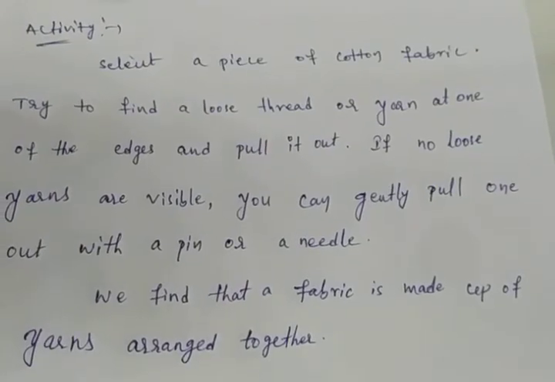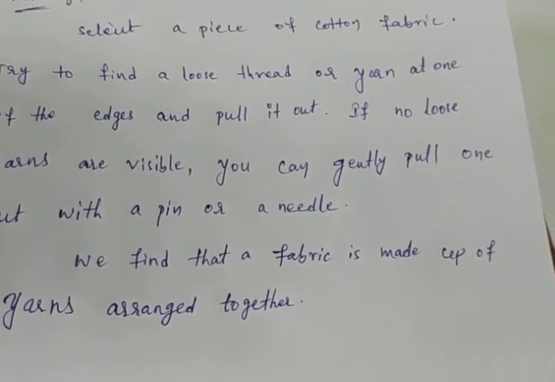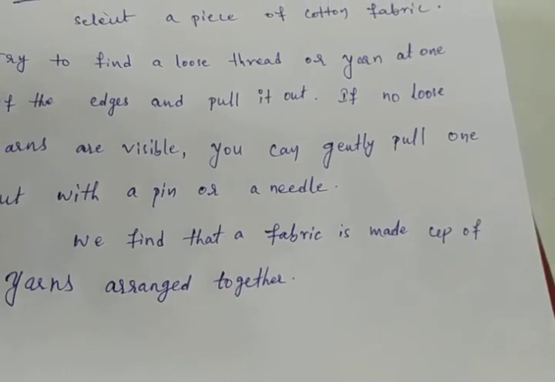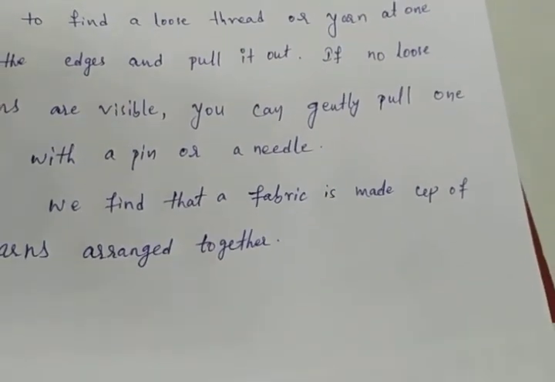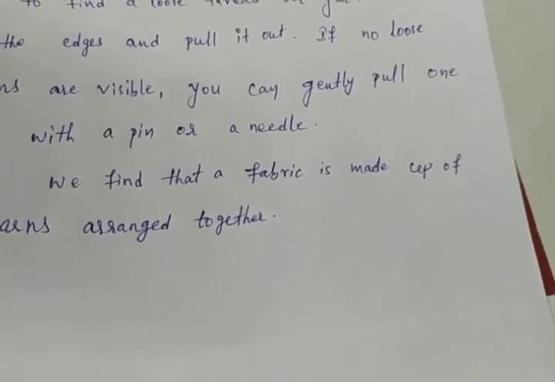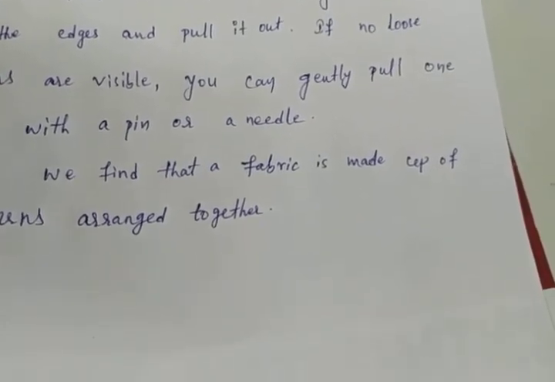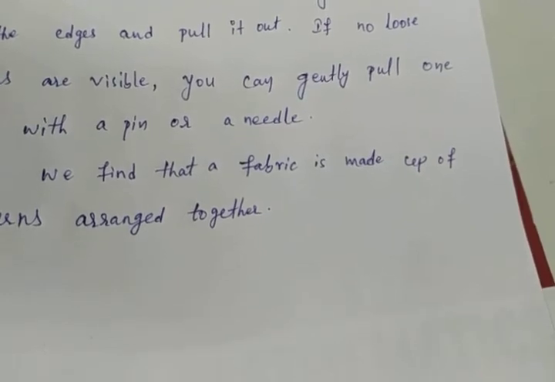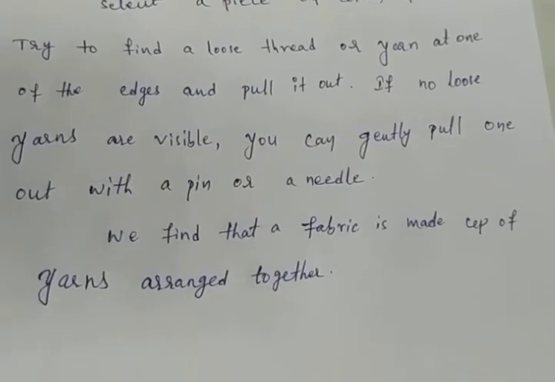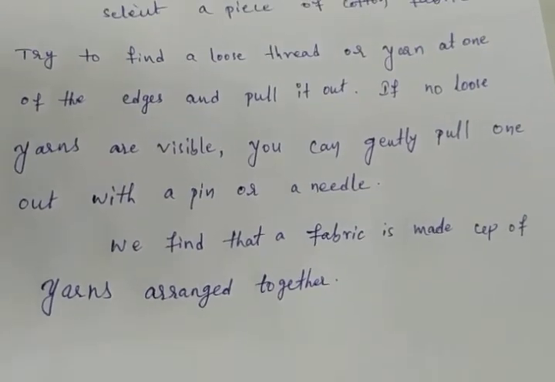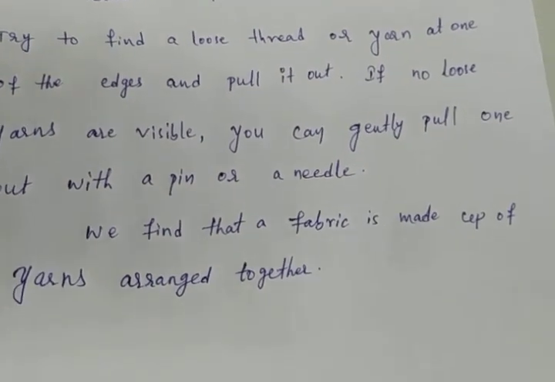In the first activity, we collected some fabrics. In the second activity, we select a piece of cotton fabric and try to find a loose thread or yarn at one of the edges and pull it out. If no loose yarn is visible, you can gently pull one out with the help of a pin or a needle. We find that fabric is made up of yarns arranged together. So what are these yarns made up of? These yarns are made up of fiber. This is the activity, another activity.